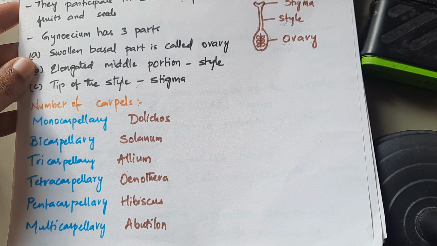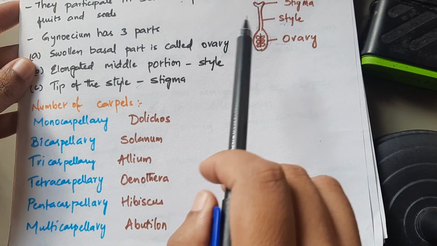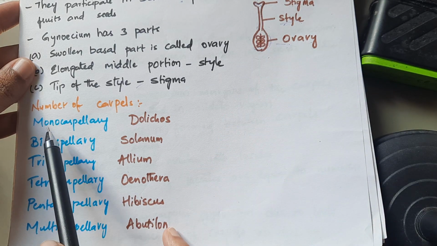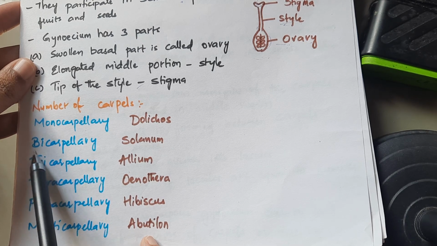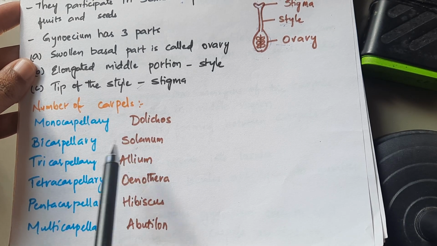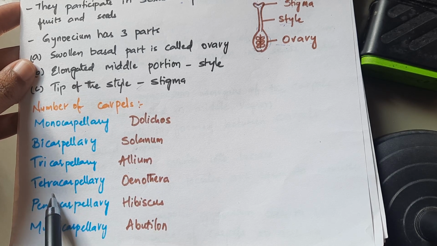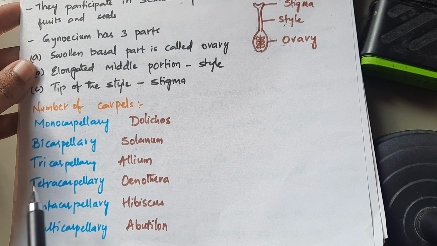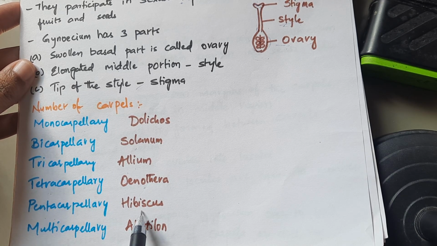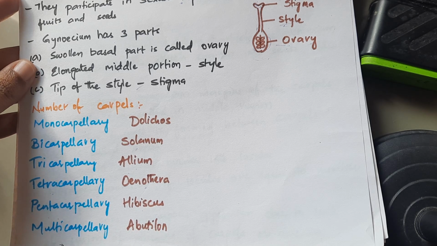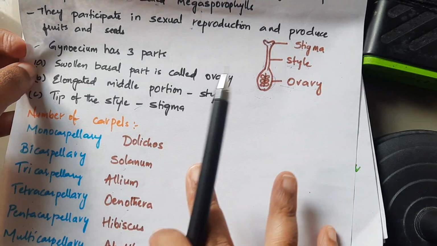How many carpels are there in a flower? Monocarpellary means a single carpel is there. We call it a monocarpellary flower. Example for this is Dolichos. Bicarpellary, 2 carpels are there. Example is Solanum. Tricarpellary, 3 carpels are there. Example is Allium. Tetracarpellary, 4 carpels are there. Example is Oenothera. Pentacarpellary, 5 carpels are there. Example is Hibiscus. Multicarpellary, many carpels, more than 5, which is seen in Abutilon.